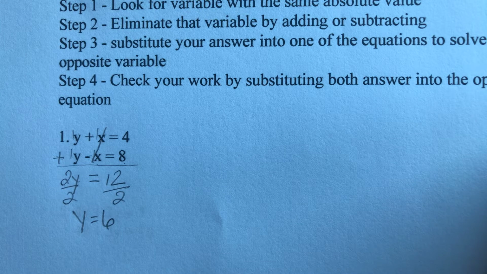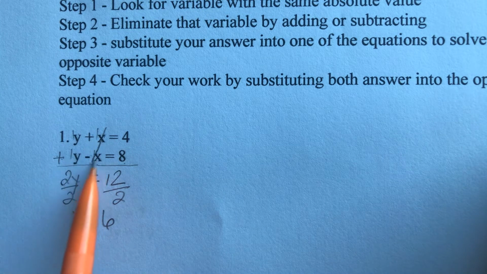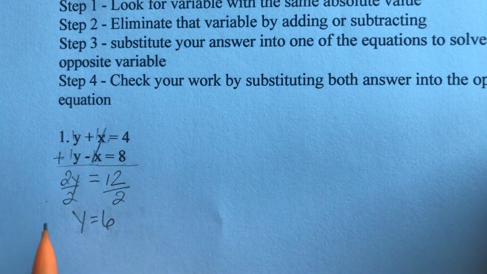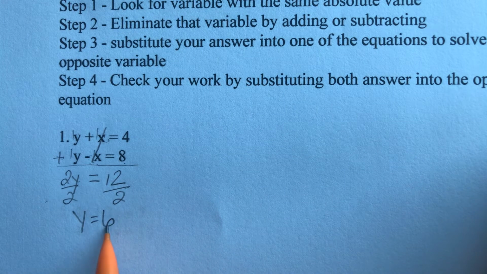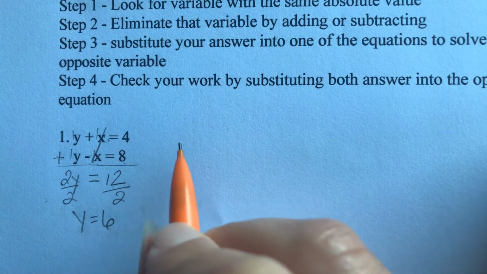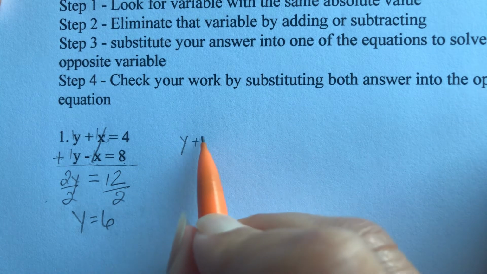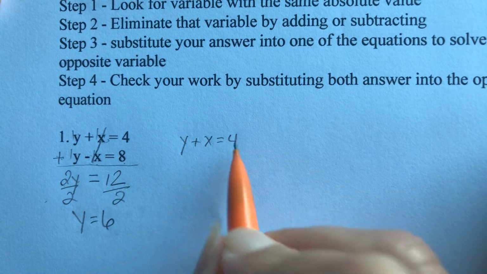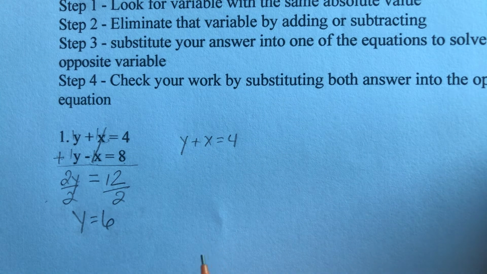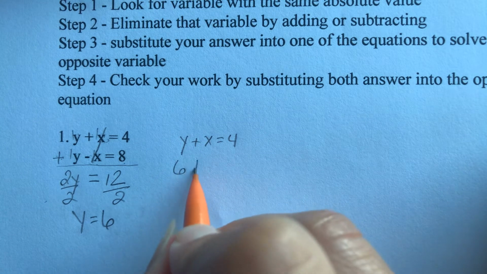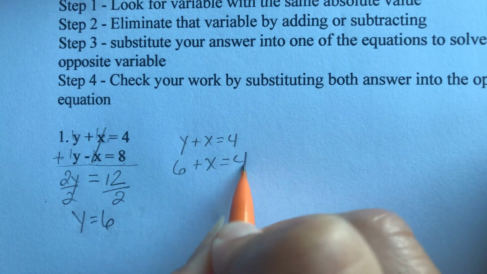Okay, so we just did step 1, we did step 2, and now step 3, we're going to substitute Y into either one of the equations. So I'll just go with the top. I'll probably do that every time just to kind of show consistency, but you don't have to. So 6 plus what equals 4?